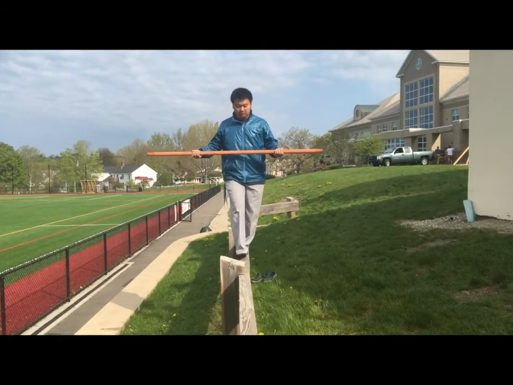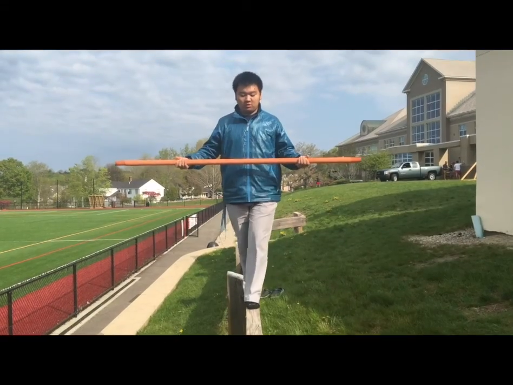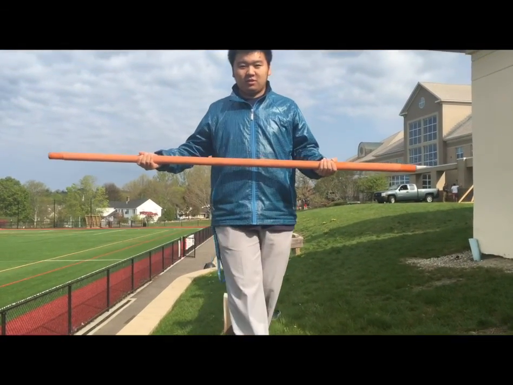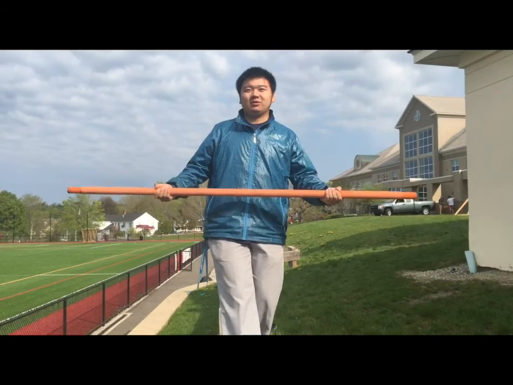But with the rod, I walk more stable. You can see I tilt, but it doesn't affect that much. Whenever I tilt to the side, the rod will adjust for me.